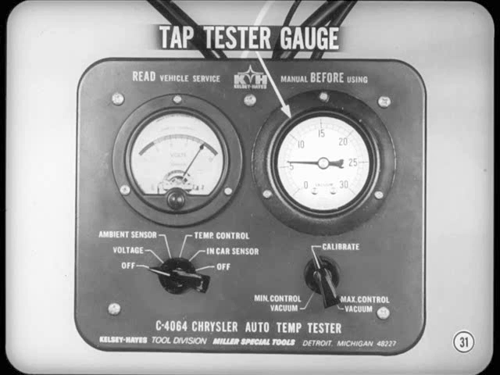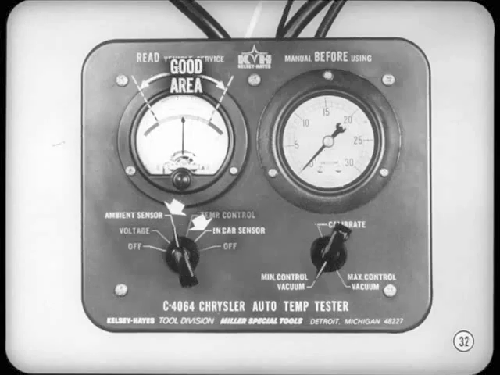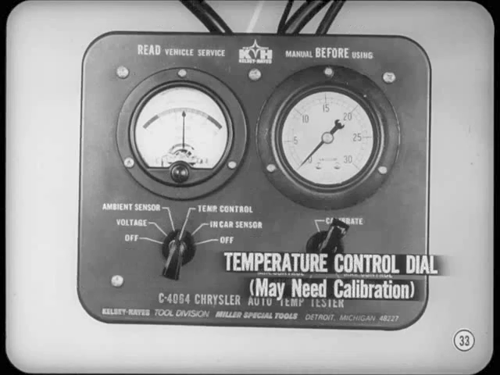What's the next test, Bob? The next step is to check out the sensors, Tech. Turn the voltmeter dial to the ambient sensor position and the in-car sensor position. In both positions, the needle should rest between the two red areas. If it doesn't, the sensor needs to be replaced. With the voltmeter dial on the temperature control position, the needle should also be between the two red areas. If it isn't, the potentiometer should be replaced or calibrated.